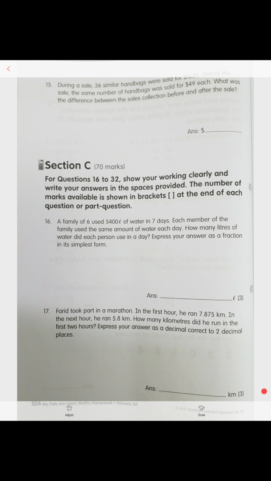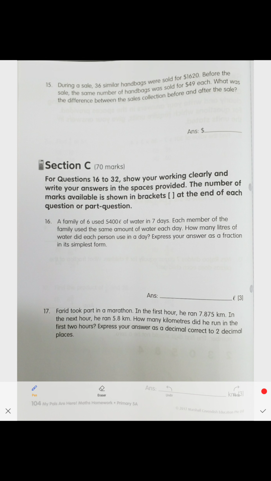Okay. Last problem in section B. During a sale, 36 similar handbags were sold for $1,620. Okay. Before the sale, the same number of handbags was sold for $49 each. What was the difference between the sales collection before and after the sale? Now your math is okay, but you need to make sure that you always understand the problem. So the first, during the sale, there are 36 handbags, right? They were sold for $1,620. It means they got this money from all 36 bags.